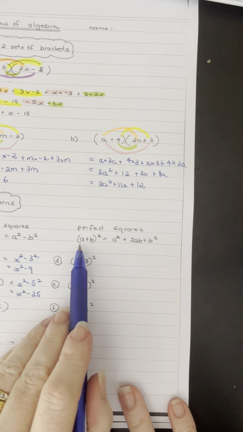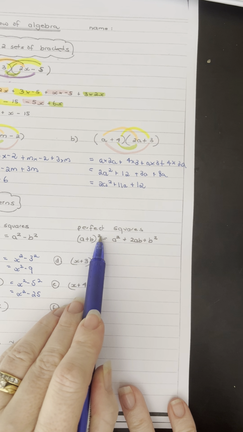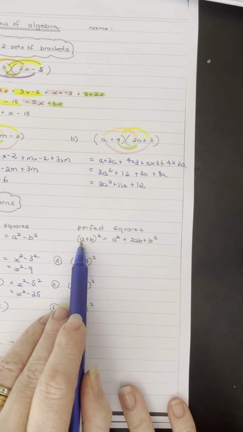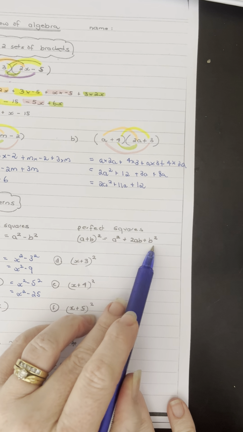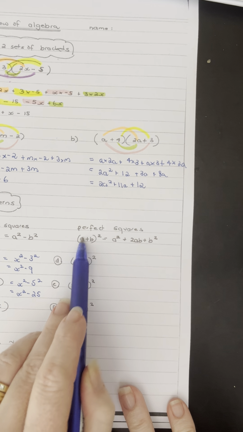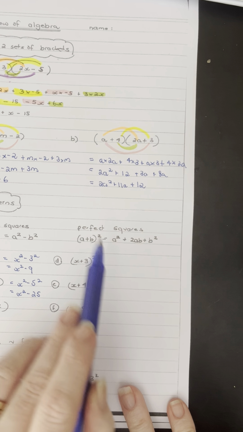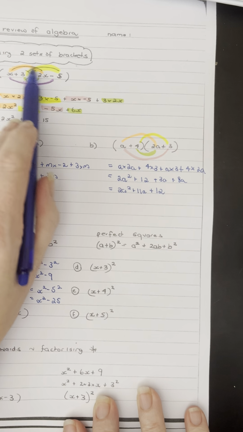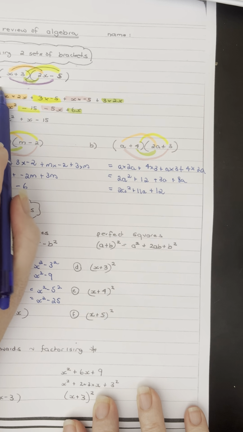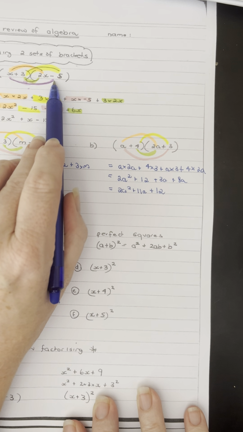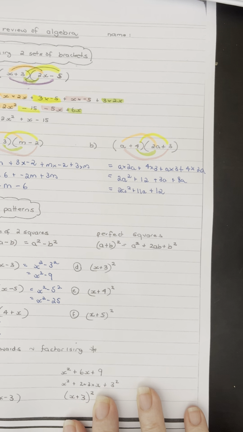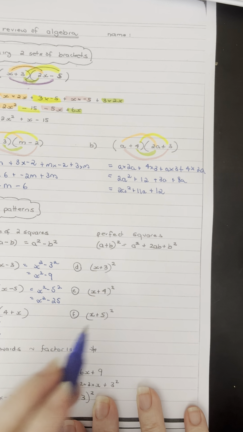So that's where if we have one bracket that's squared, we're going to have whatever that first term was squared at the start, whatever the second term was squared at the end, and in the middle, 2 lots of whatever's inside the bracket. Because if we went back to that original method, that would be what we are doing in that process, and we would have 2 lots of that nose and mouth. They would be the same, so it'd be 2 lots of that answer.